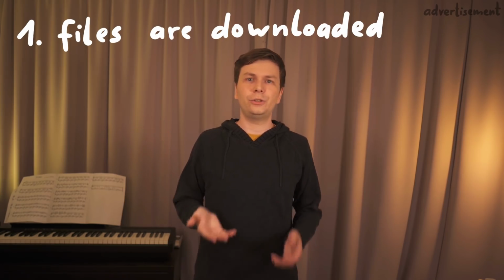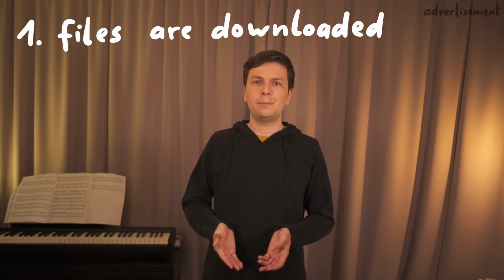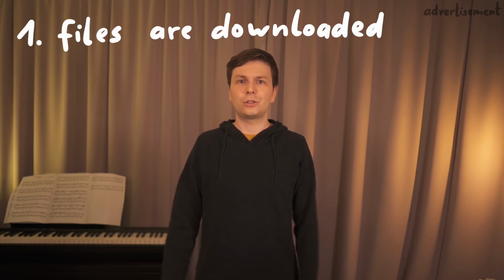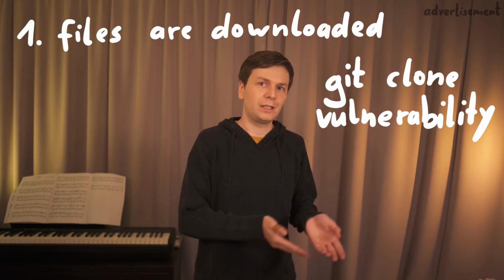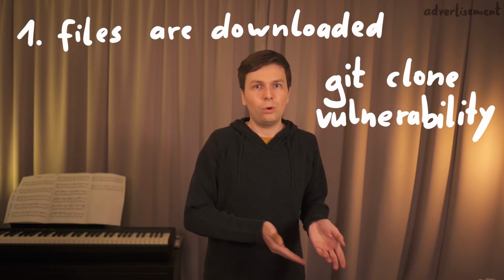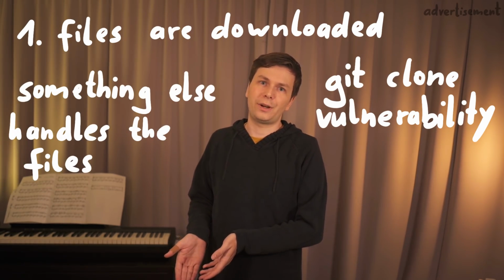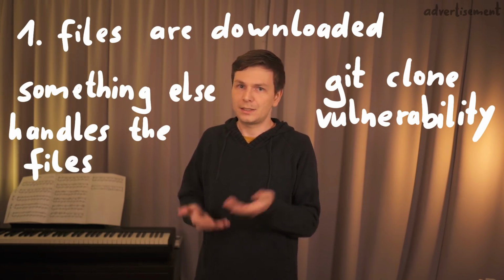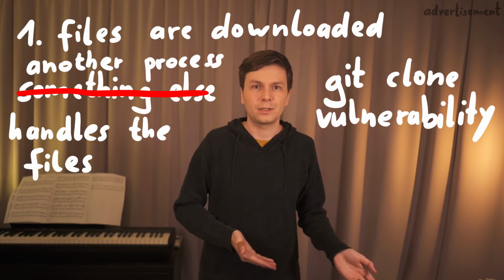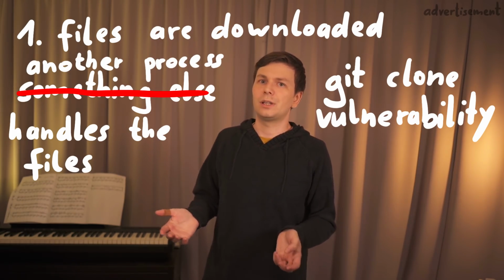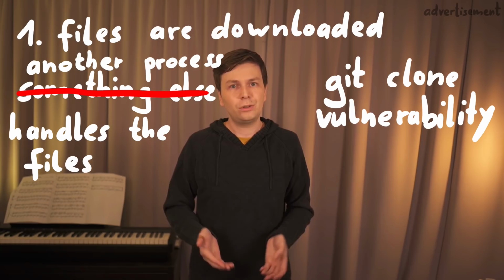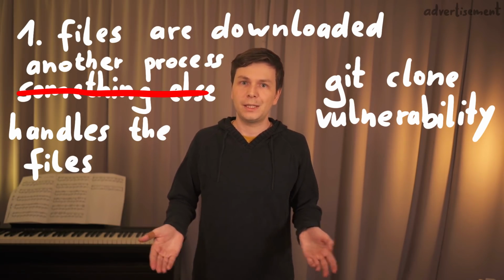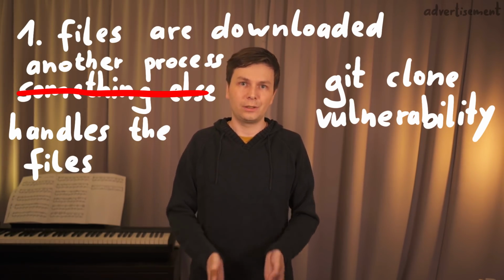That makes sense. You downloaded files into your home directory, but it's just a Git clone. So in order for something bad to happen, you either find a bug in Git clone itself, or something else has to access the files and do something bad. And something else is, of course, another process. So he had to figure out if some process reacts to the files being downloaded, which means he has to dig into the inner workings.